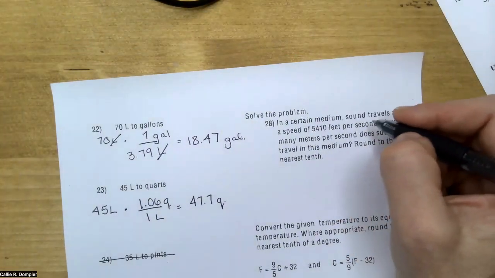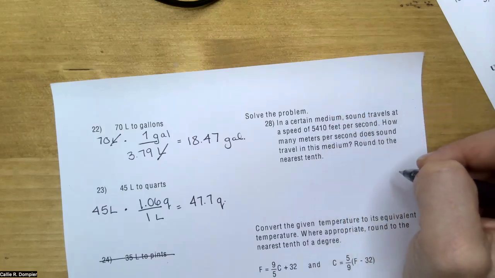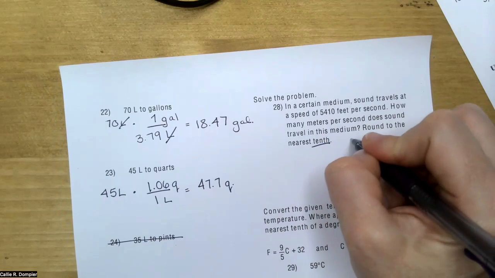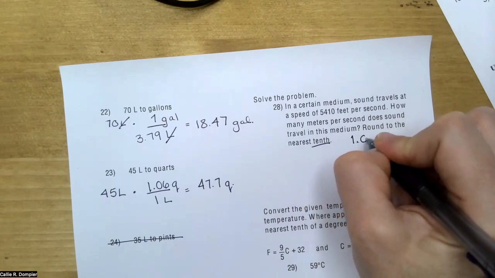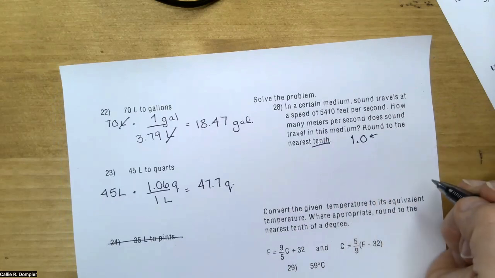Okay. In a certain medium, sound travels at a speed of 5,410 feet per second. How many meters per second does sound travel in that medium? Round to the nearest tenth. The nearest tenth is that. Tenths, hundredths, thousandths. Okay. So just one number after the decimal.